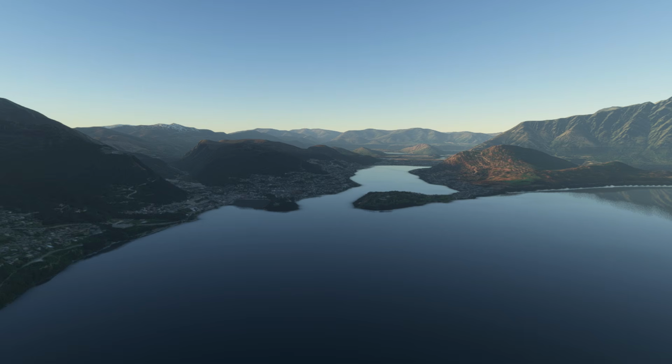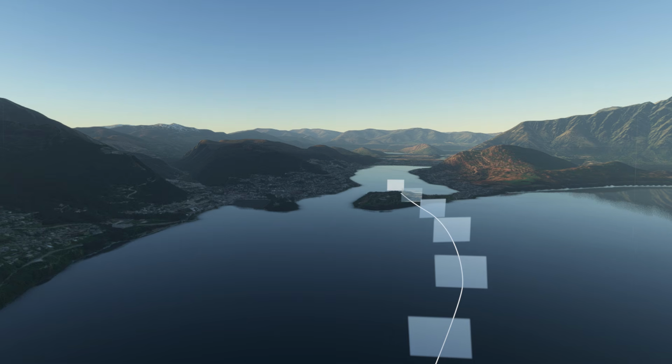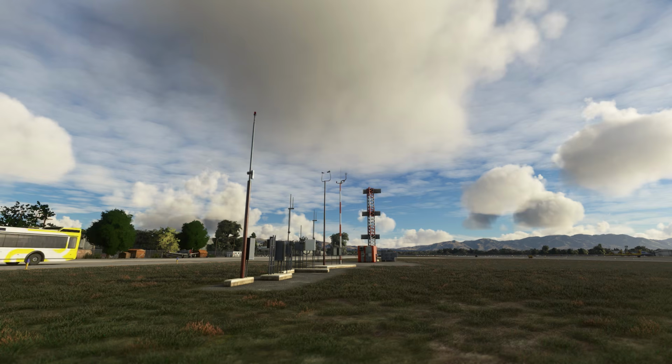Finally, we have RNP, or Required Navigational Performance Approaches. RNP is a GPS-based navigation system that provides aircraft with more flexibility and precision when approaching the runway. Unlike the ILS and Localiser approaches, RNP approaches do not rely solely on ground-based navigation systems. Instead, they use advanced GPS technology to guide the aircraft to the runway.